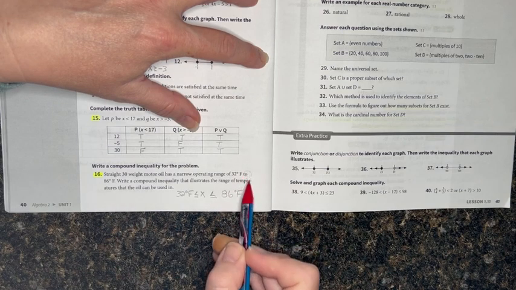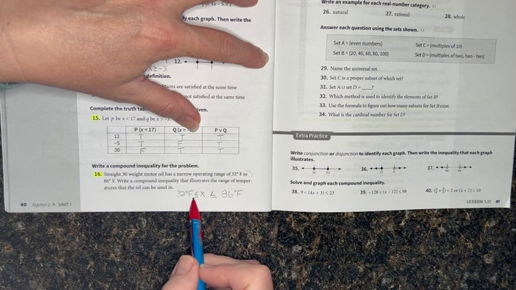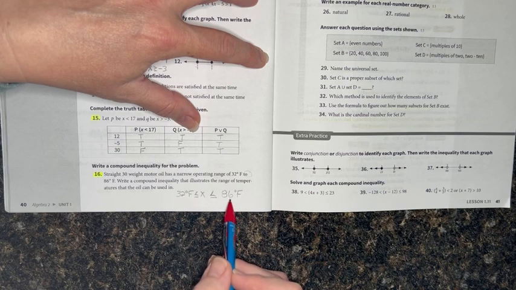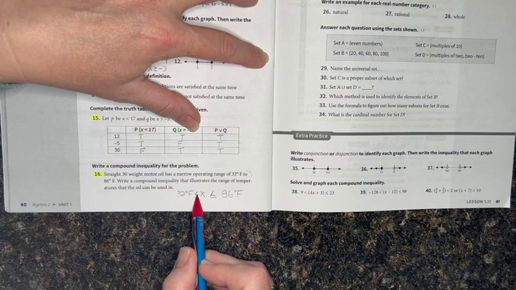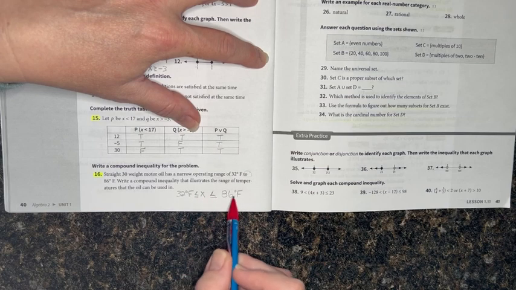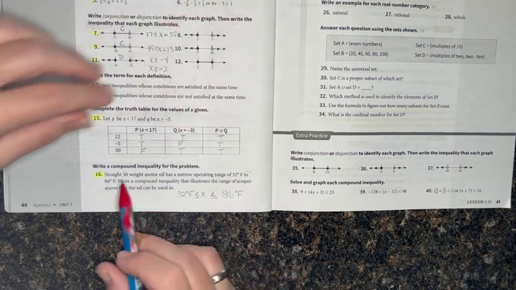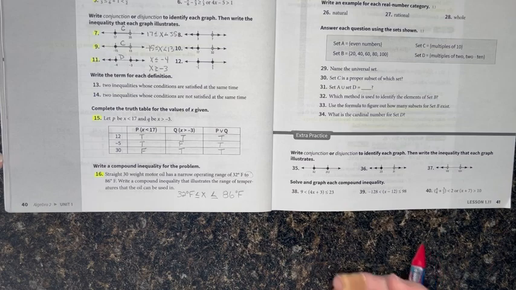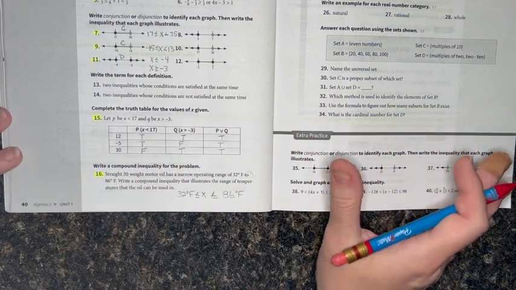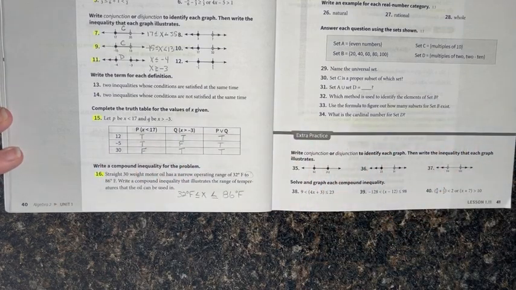This word "to" tells me these are included in that range. All right, so 32 degrees Fahrenheit is less than or equal to x, which is less than or equal to 86 degrees Fahrenheit. They just want you to write the compound inequality. You don't have to graph this one. And so that's all there is to it. Go ahead and finish the rest of these problems, and then I'll meet you for lesson 12.